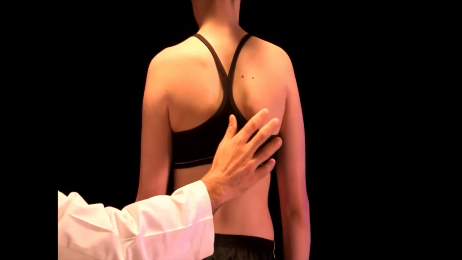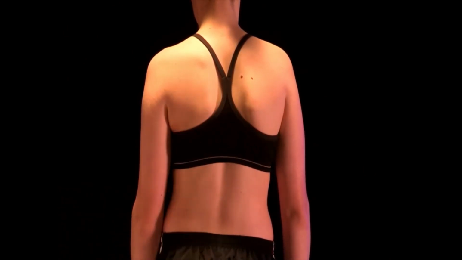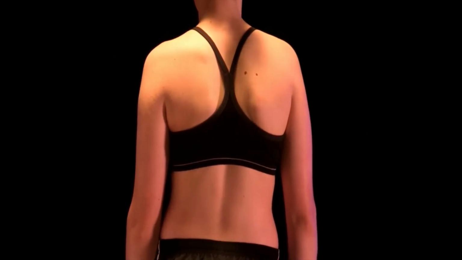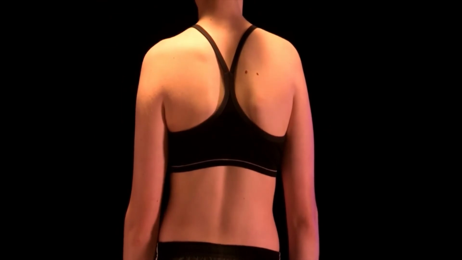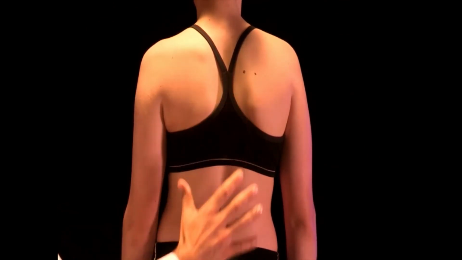Then the next thing we look at is the shoulder blades. Since thoracic curves are the most common type of scoliosis we see, you will oftentimes see the scapula a little bit more prominent on one side compared to the other. Here you can see that the scapula, the shoulder blade on the right, looks a little bit more prominent than that on the left. And so we look at that.